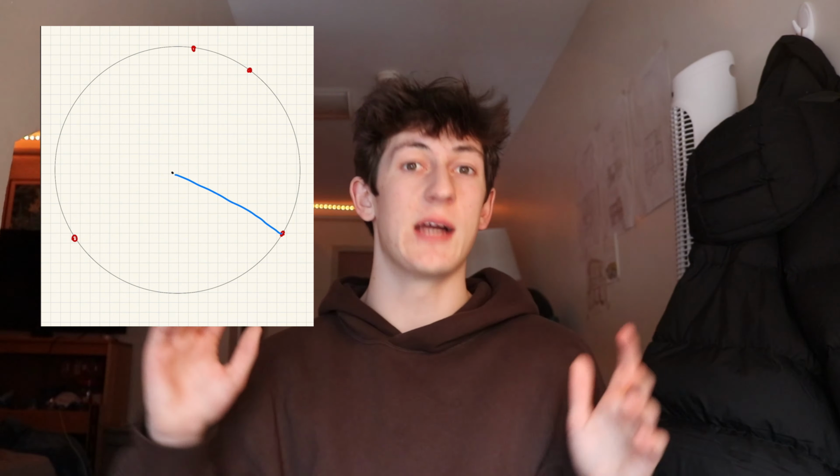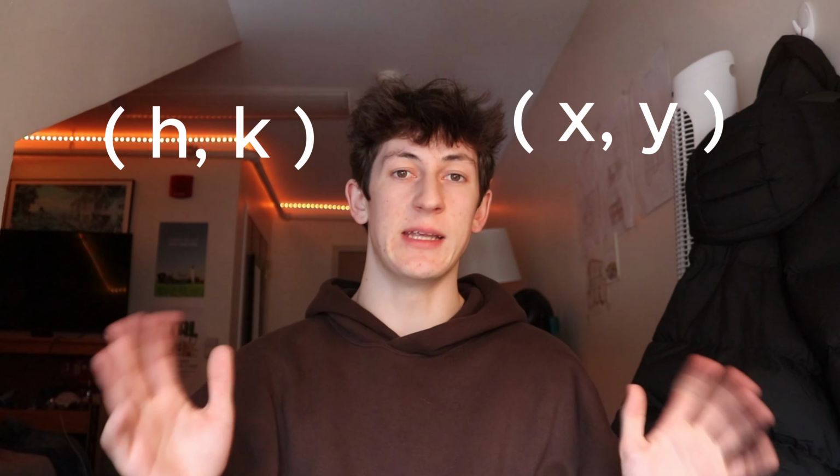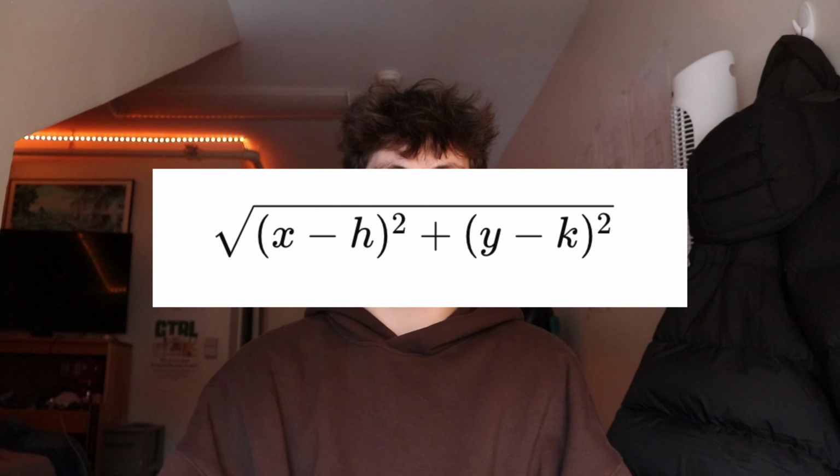Now, how do we turn that all into an equation? Well, it all boils down to the distance formula, which we mentioned earlier when we said that every point that lies on the circle is an equal distance from the middle. The standard distance formula between 2 points, x and y, and h and k, is given by this.